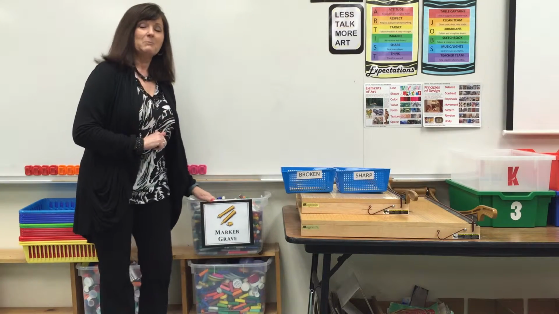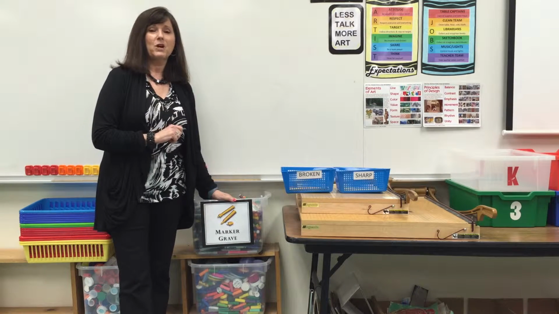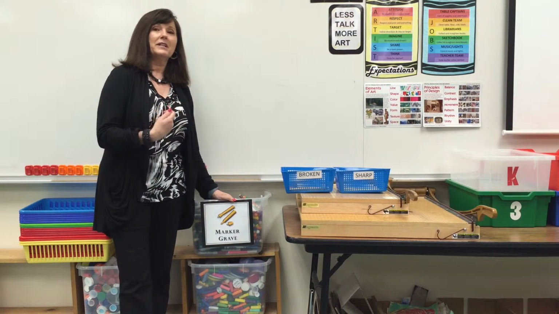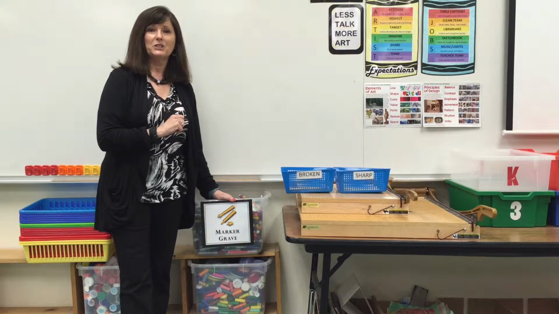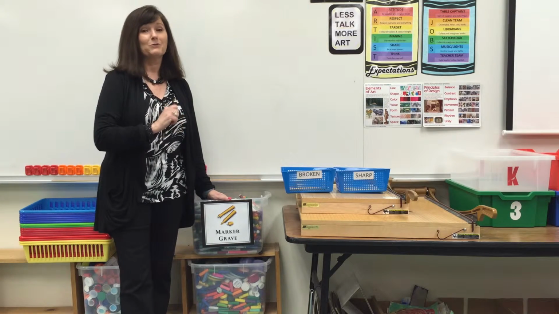Also, here's my marker grave. How many times do students tell you this marker doesn't work? This marker is dried out. So rather than having to answer that and tell them what to do, they simply bring the dead markers over to the marker grave. Solves the problem.